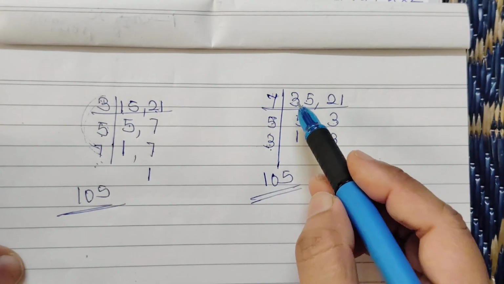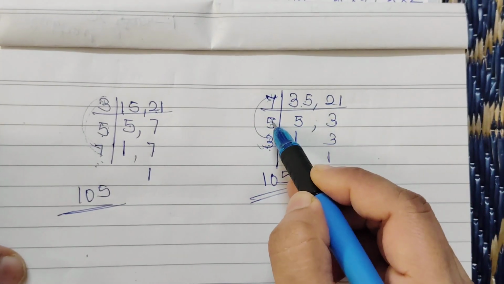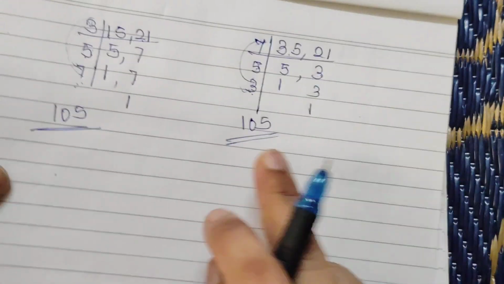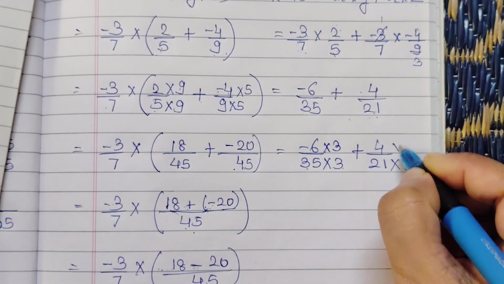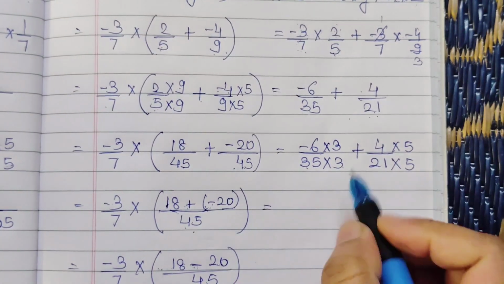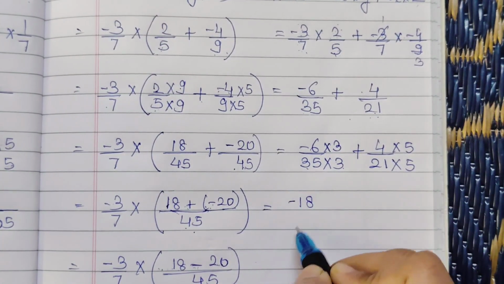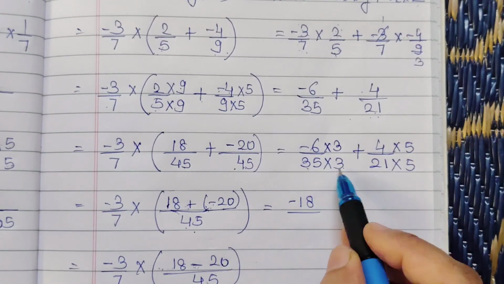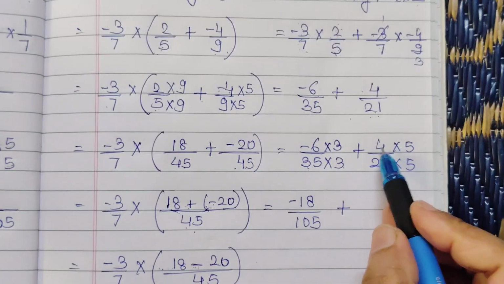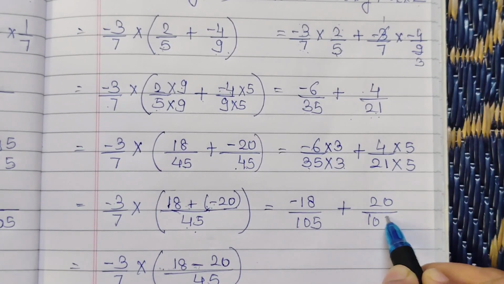So see, 7 3s is 21. So what remains here? 5. So I will multiply 5 by 21, that I will get this 105. So up also we will multiply by 5. Now 6 3s is 18, minus plus minus 18 upon 35 into 3 is 105. Then plus sign. 4 5s is 20, 21 into 5 is 105.